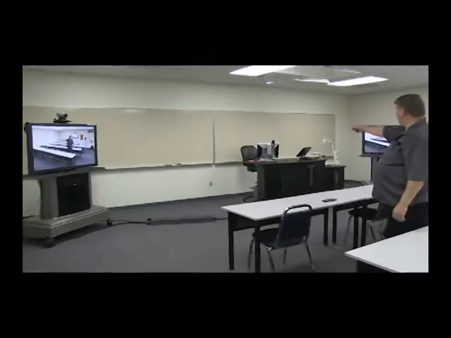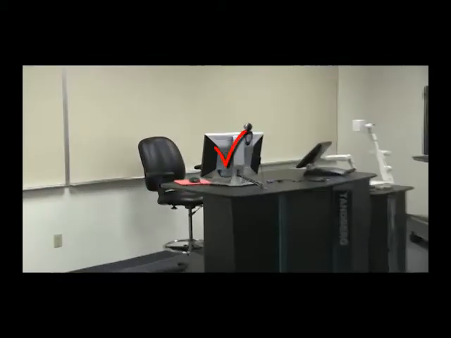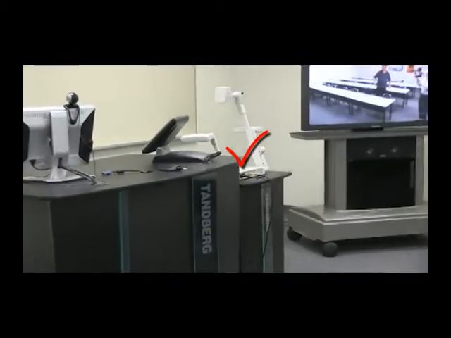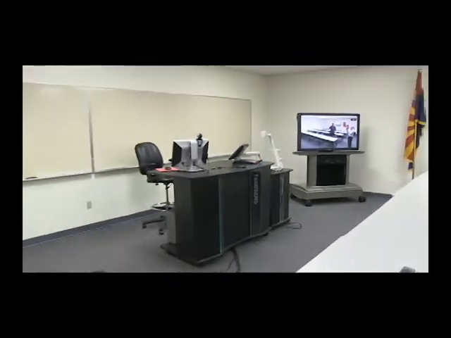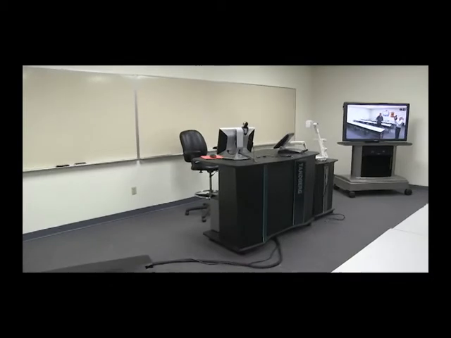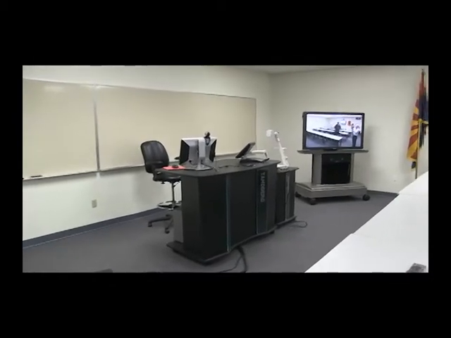We also have an instructor's podium in the front that has a monitor for the PC, the document camera, and surfaces for working with the Tandberg. In some rooms you also have a touch panel screen.